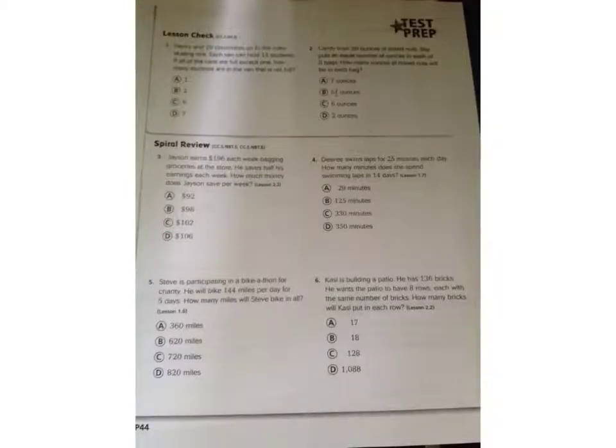The second page, the same number 1 and 2, you need to show me your work. How are you doing it? How are you getting your answers? Okay, number 3, it says Jason earns $196 each week bagging groceries, and he saves half of his earnings each week. How much money does Jason save per week? So you need to figure out what is half of 196.